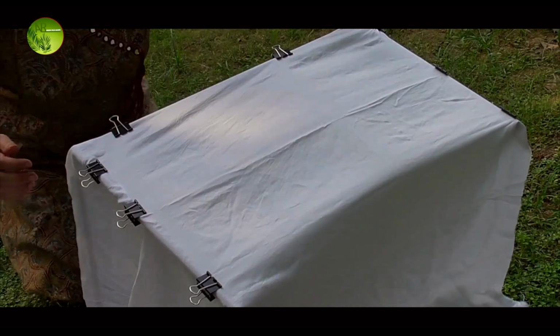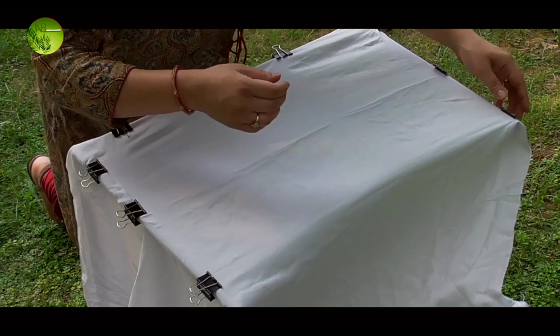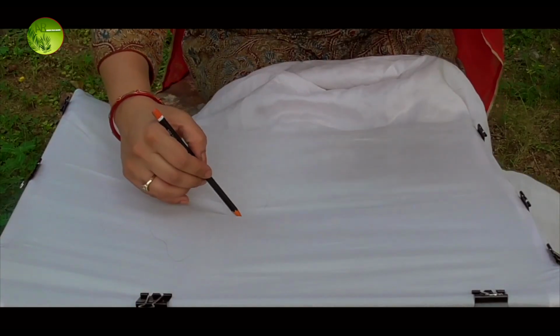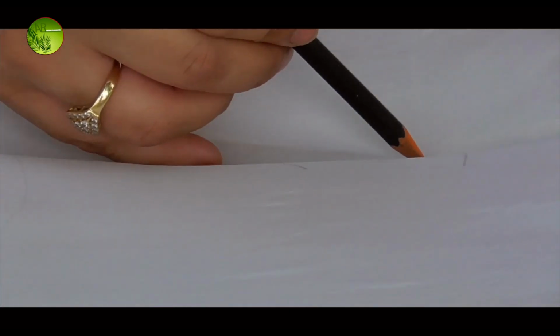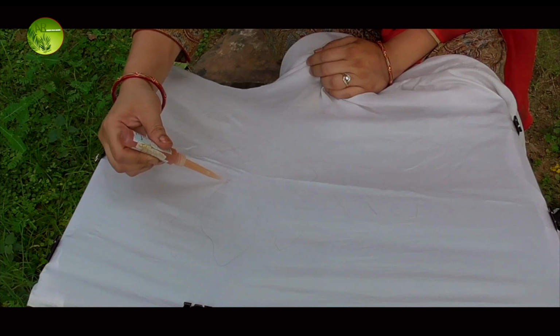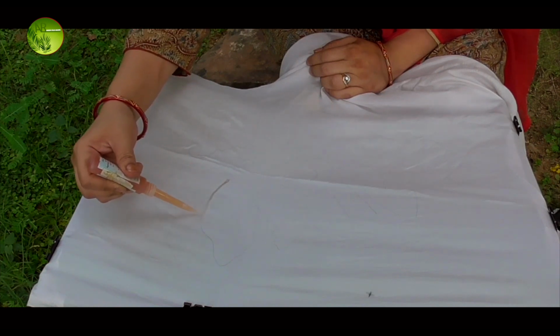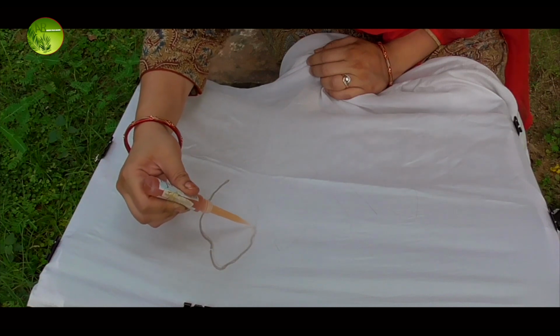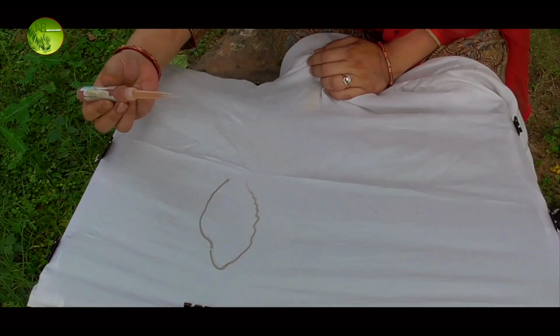Once we have chosen a fabric, it has to be washed very thoroughly to remove any traces of oil or any starch that may be present on it. Once it is thoroughly clean and ironed, it is stretched on the frame, and then freehand using resist, first with a pencil we will demarcate areas where we want to put a particular motif.